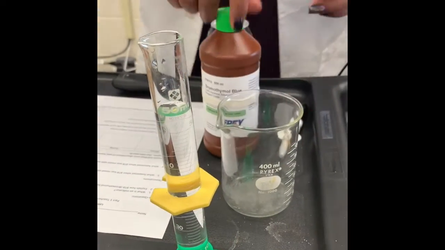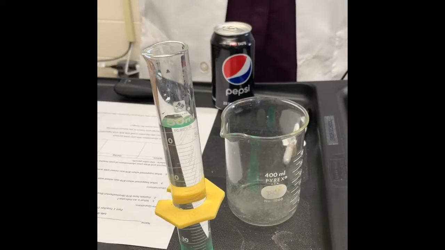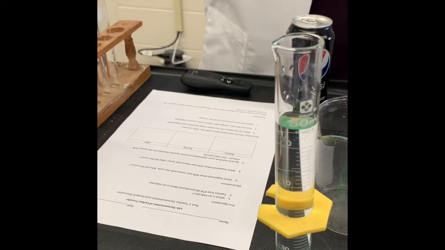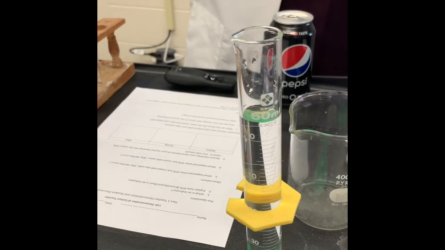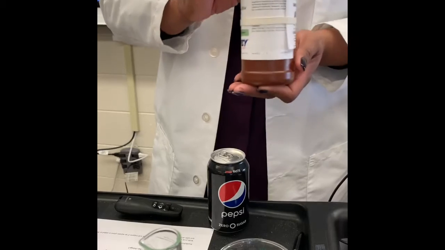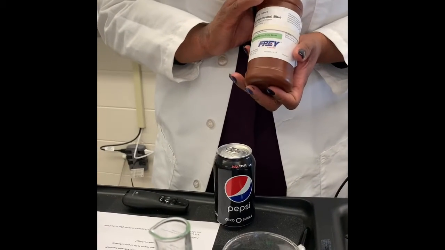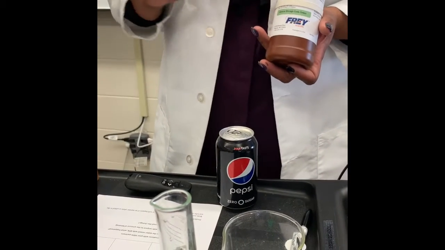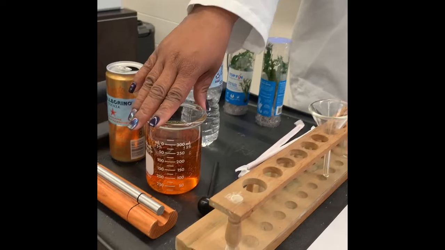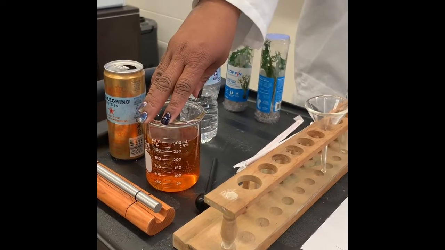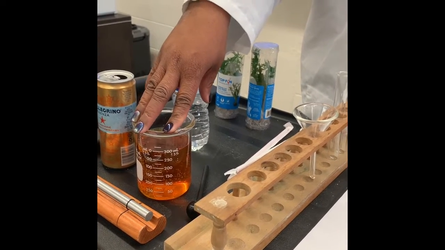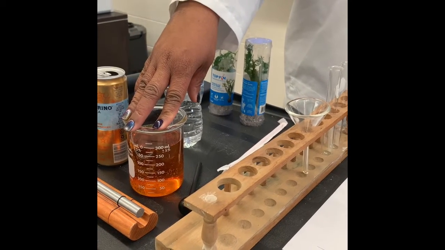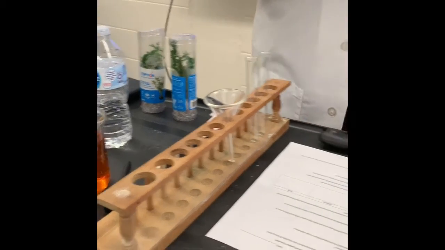Let's see. So on your lab sheet, we've identified our pre-question. What is the indicator? We've answered, why is this an indicator? Because it tests for what? It tests for an acid, and it will change colors in the presence of an acid. For number 3, what happened when we mixed the BTB and the soda or the carbonated water? It changed colors. And why did this occur? It occurred because it was in the presence of an acid, okay? So now let's see what happens when it's mixed with water.